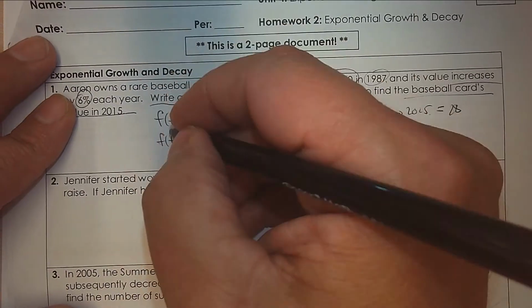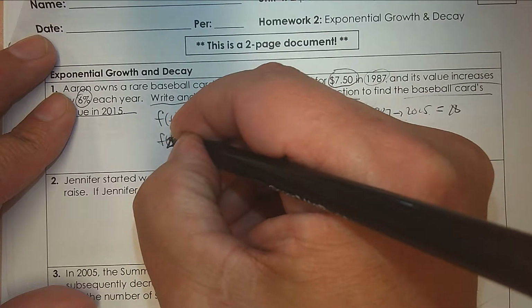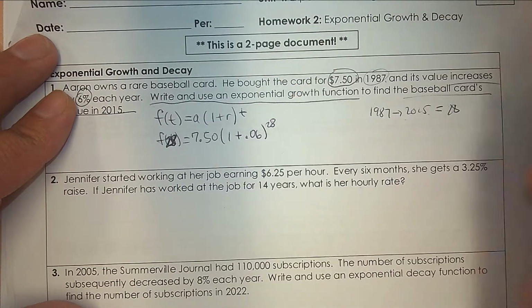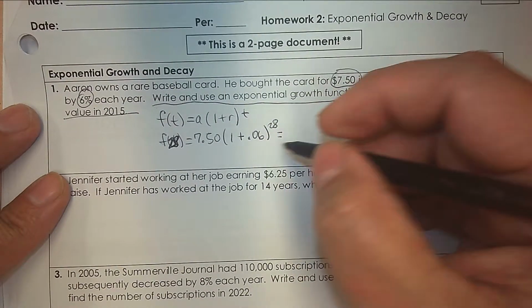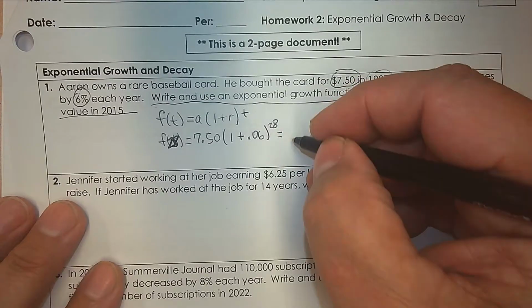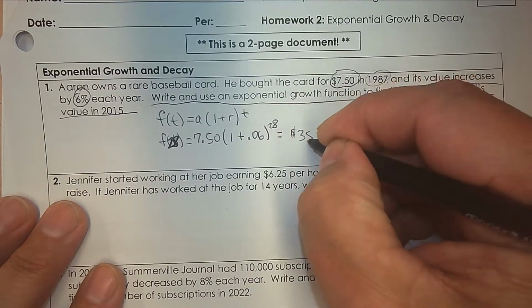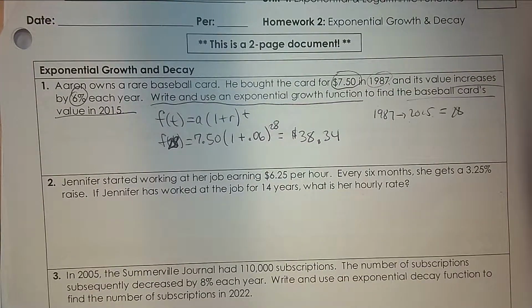So really what I'm doing is plugging in 28 and then using my calculator. If we type this into a calculator, the answer is $38.34, rounding.